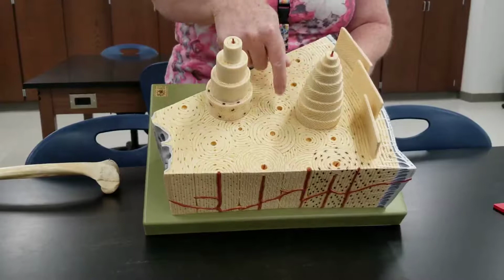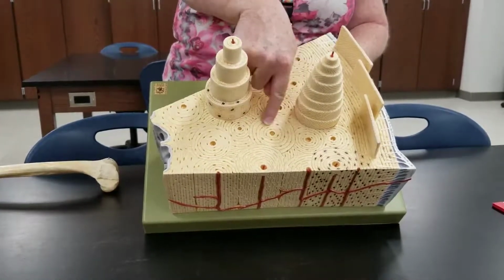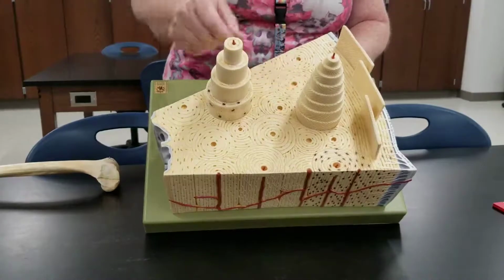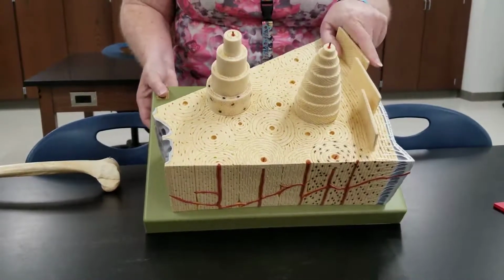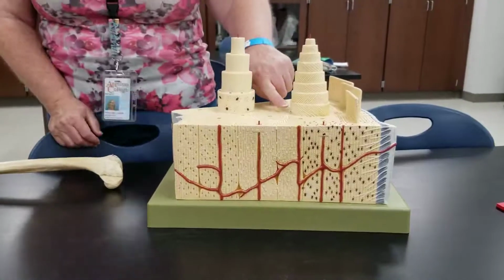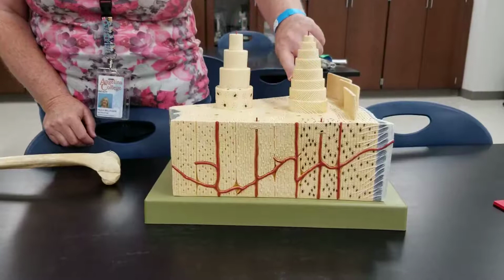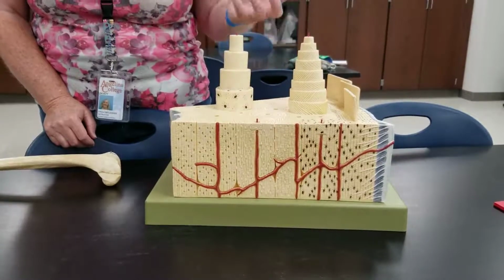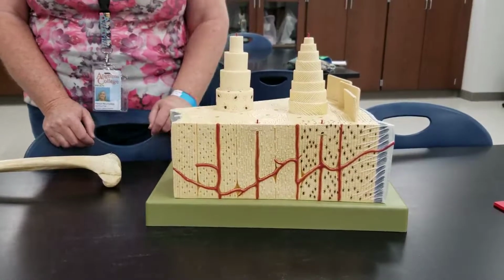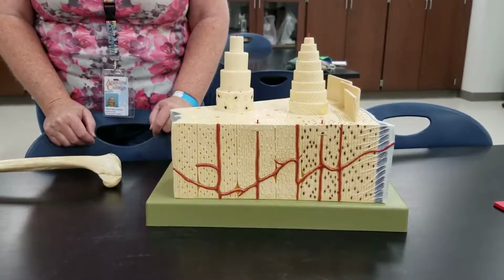But you can see the classic structure here of compact bone, the osteon, which looks like those little circles with that central canal in it. And if you notice on this drawing here, to give the bone strength, the fibers are going in opposite directions for each layer. That gives a lot of strength so that the bone can withstand a lot of different pressure.